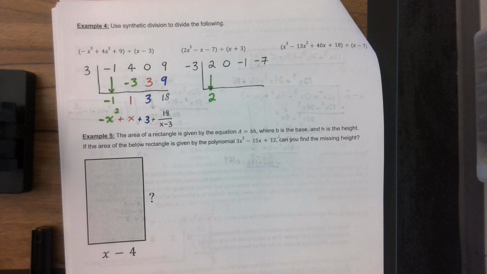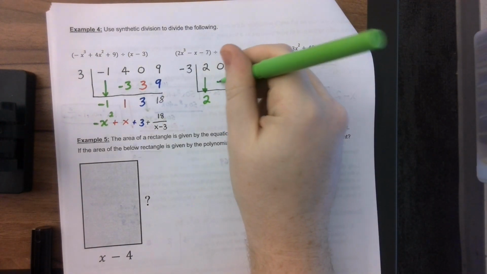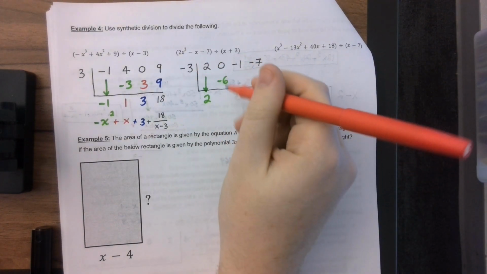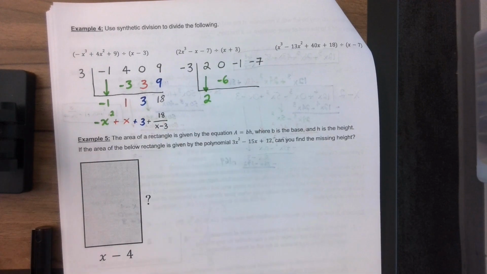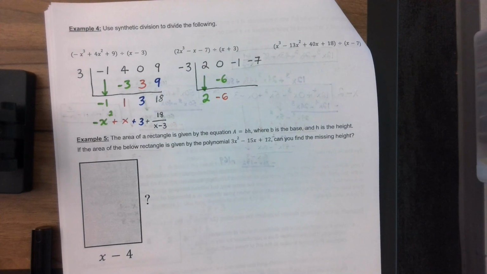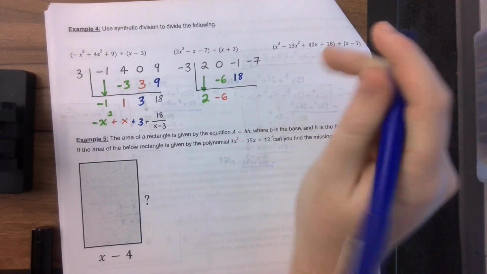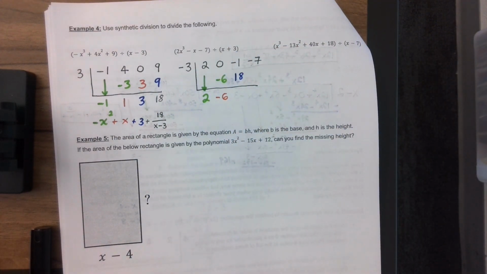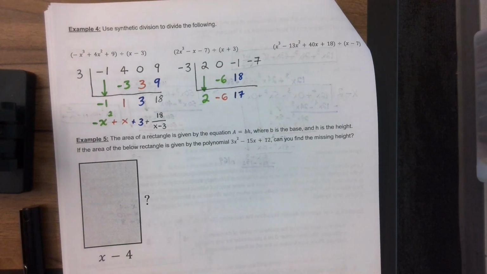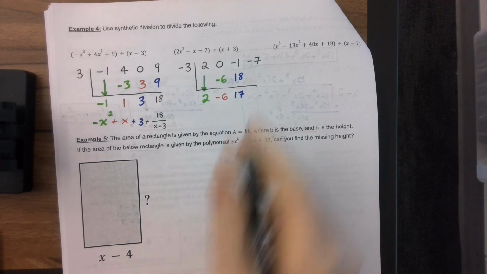So what's 2 times -3? Well, that's going to be -6. Now we do 0 plus -6 is -6. Now we do -3 times -6. -3 times -6 is going to be positive 18. -1 and positive 18 is going to give us 17. Did my colors wrong, unfortunately, but it's all right. 17 times -3 is actually going to give us -41.